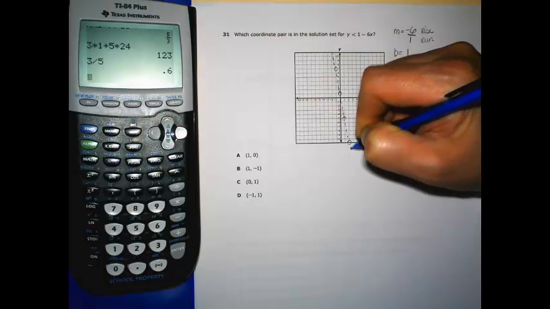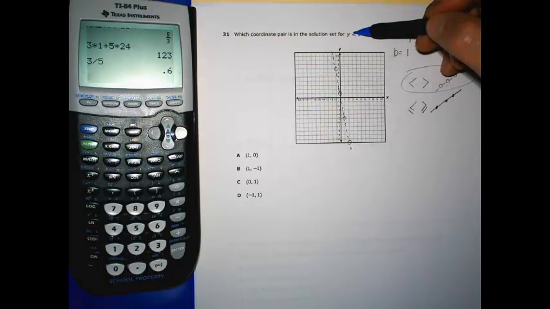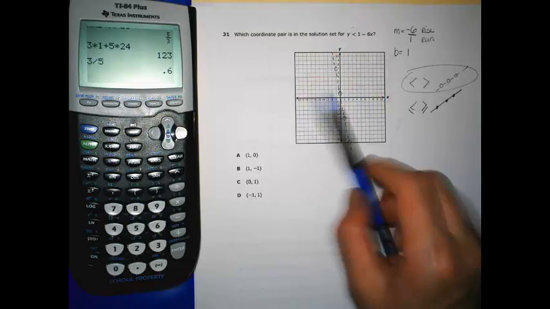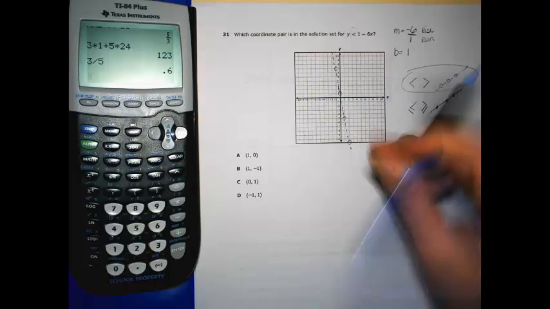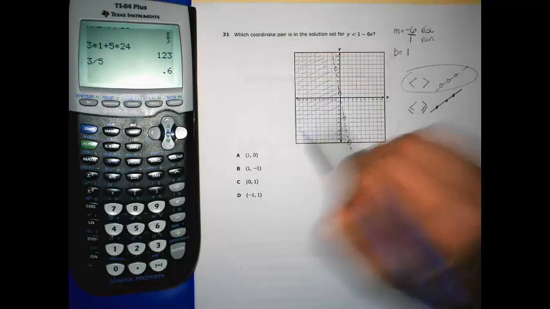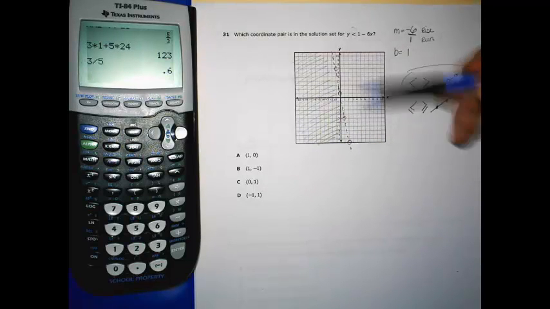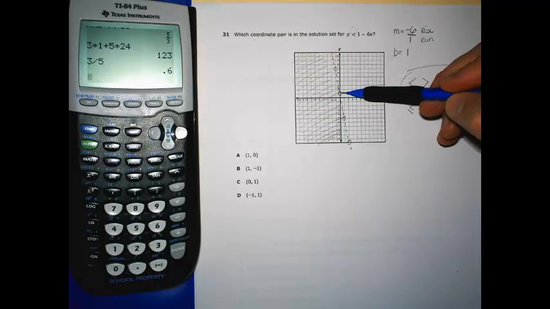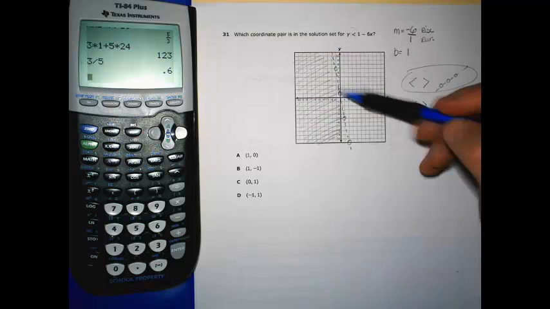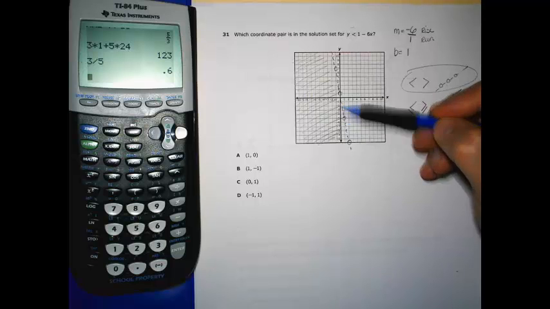Now we want to shade the region that is less than. Less than means below this line right here. So below this line would be this side right here. Whenever in doubt where to shade, just pick a point. Let's say I pick this point, and ask yourself, where would be the numbers less than on the y-axis? The numbers less than this point right here on the y-axis would be below, right here. And that way you know that your shading would be on this region.